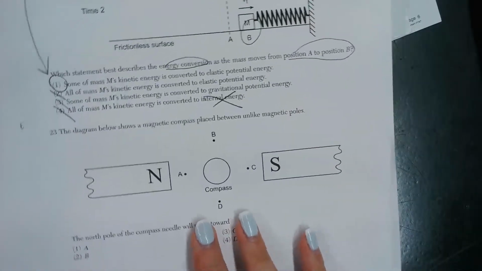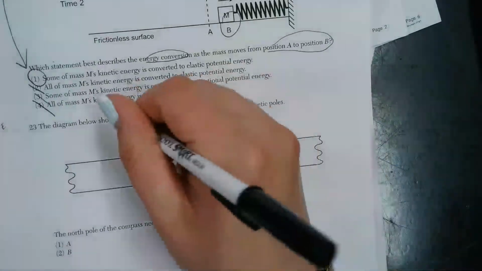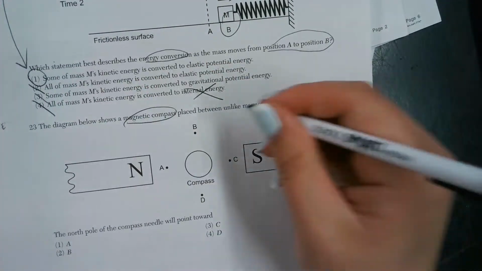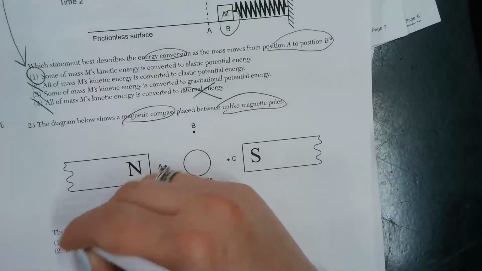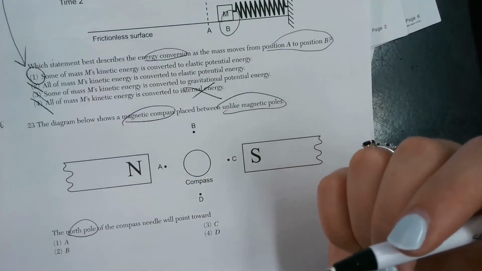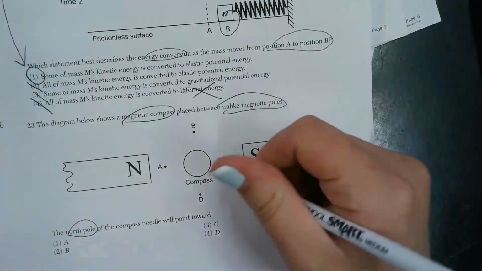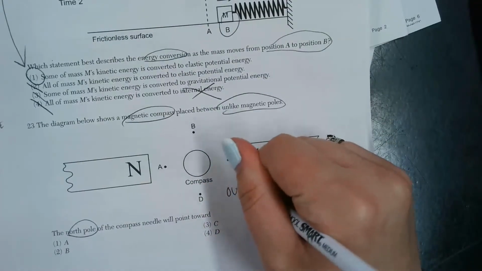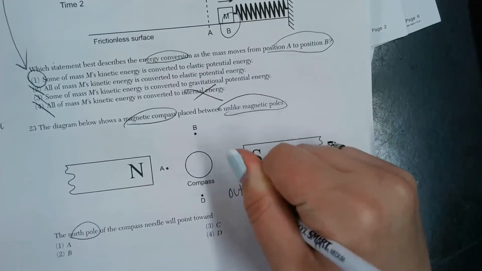Number 23. The diagram below shows a magnetic compass placed between unlike magnetic poles. The north pole of the compass needle will point. Okay, so remember, with magnets, it's out of north into south.